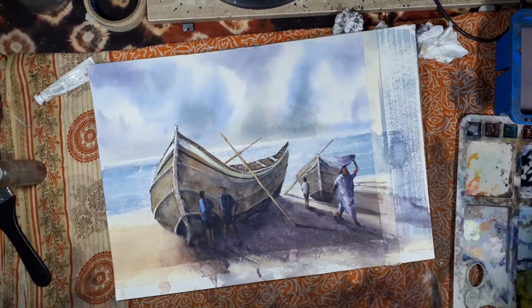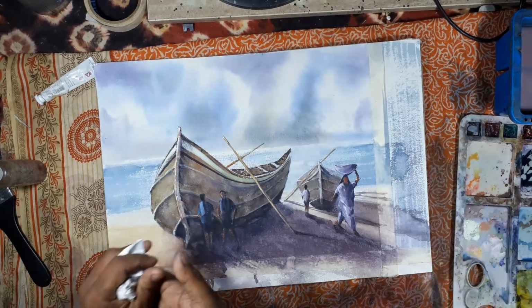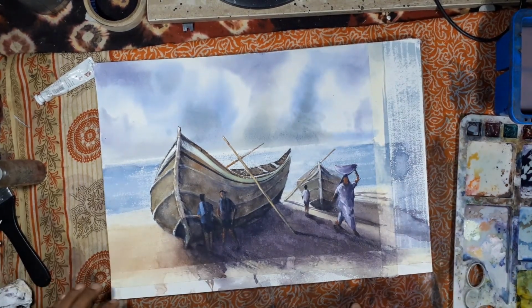Yeah, friends. So I think we are done with this painting now, and it takes time definitely, and a lot of planning to come out with a beautiful painting like this.